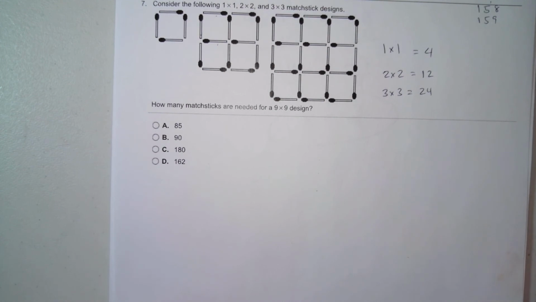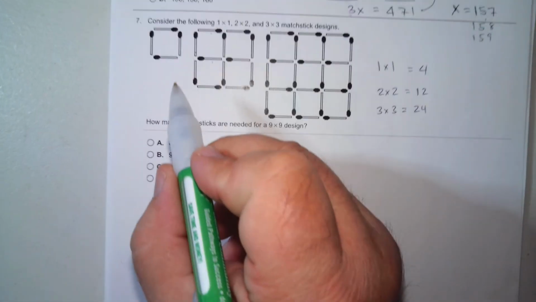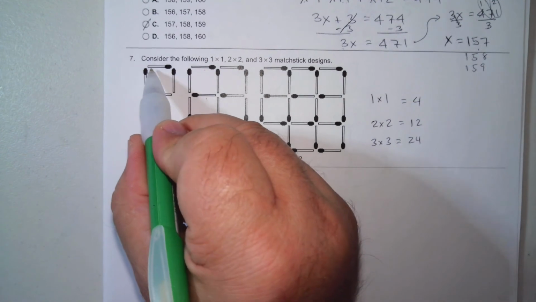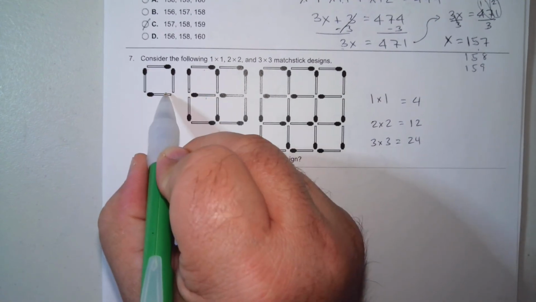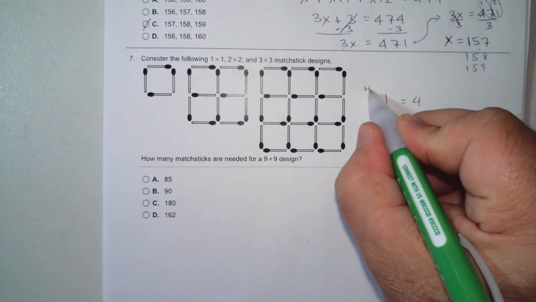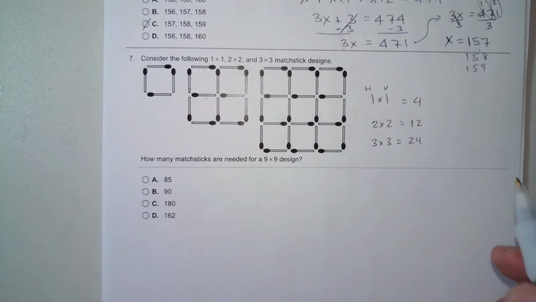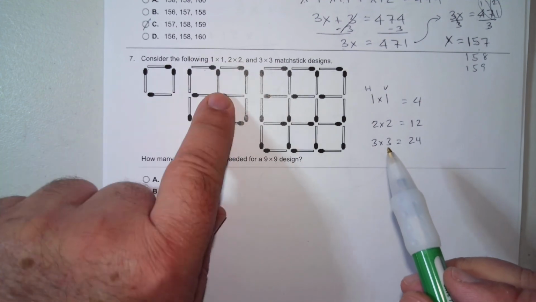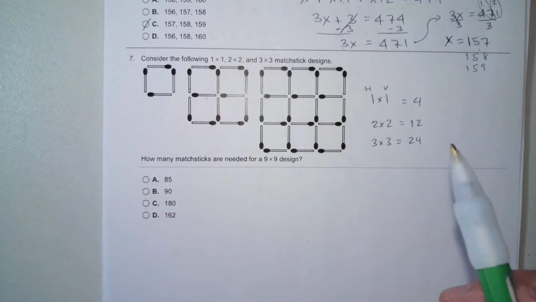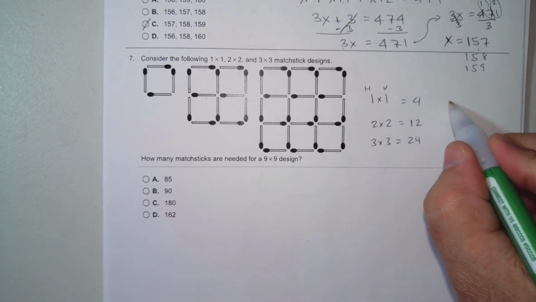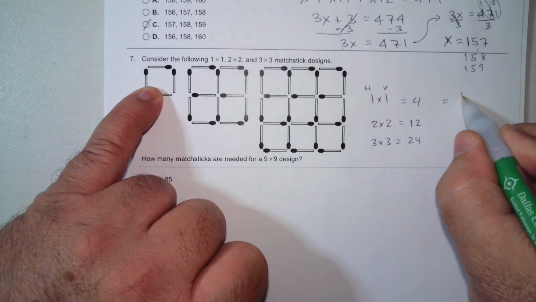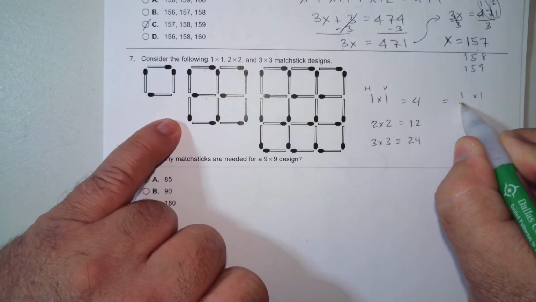Now let's look, there's a pattern here. So for the 1 by 1, this is horizontal, this is vertical. It's 2 horizontals, 2 verticals, 3 horizontals, 3 verticals. How many sticks are needed? For each horizontal, there are 2 sticks that are needed.